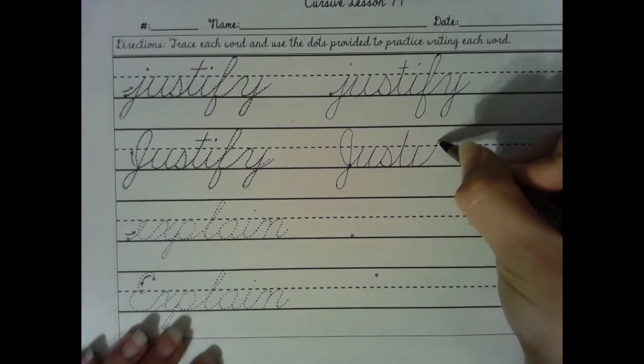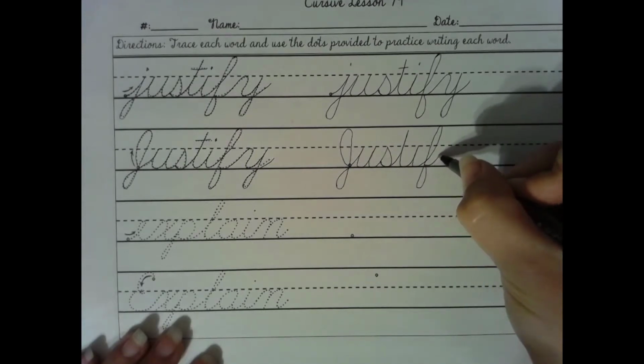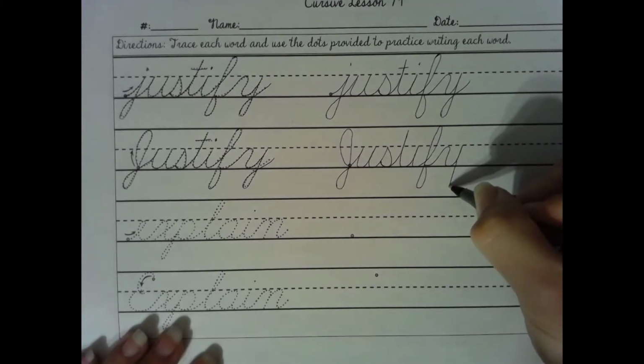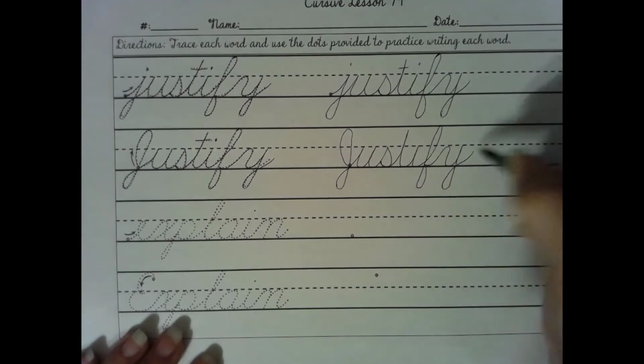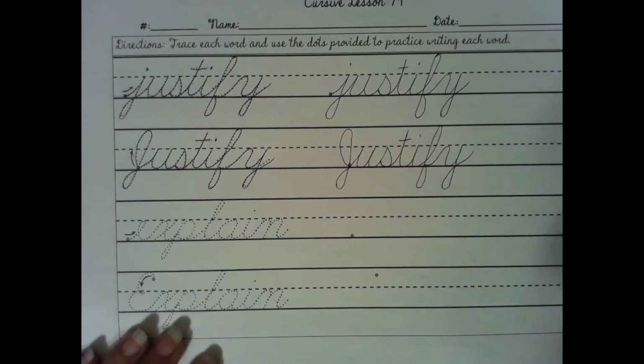Now our F, we slant all the way to the top, loop back, go below the line, loop forward, touch. Now our Y, we go up to the middle, down to the bottom, up to the middle, retrace back down, loop back, cross, make your tail. Then we go back and cross the T and dot the I.